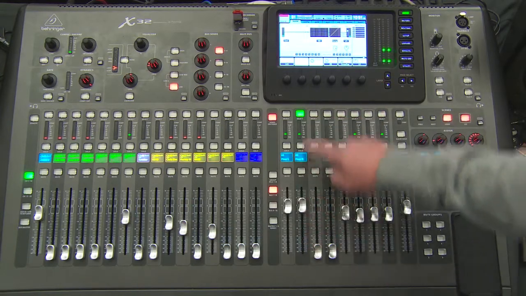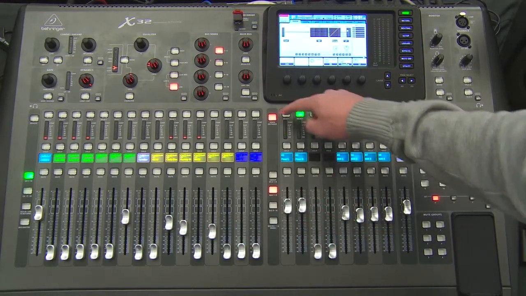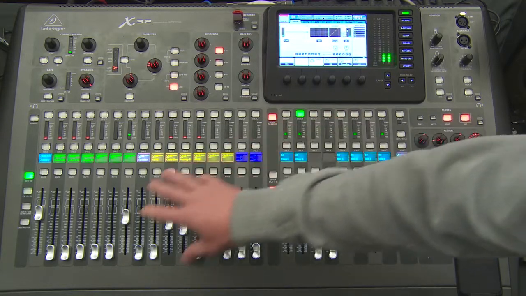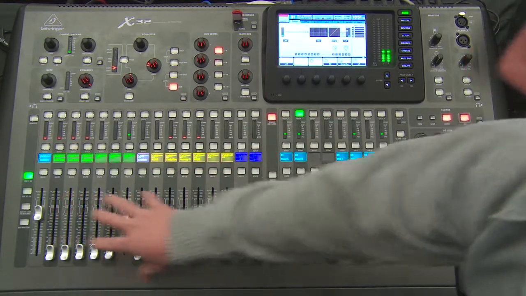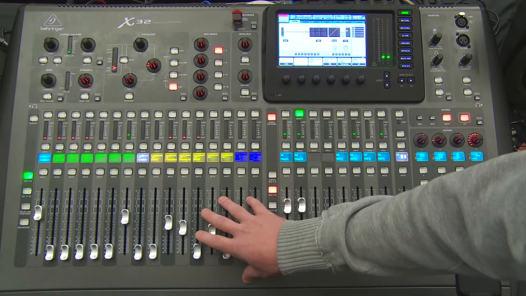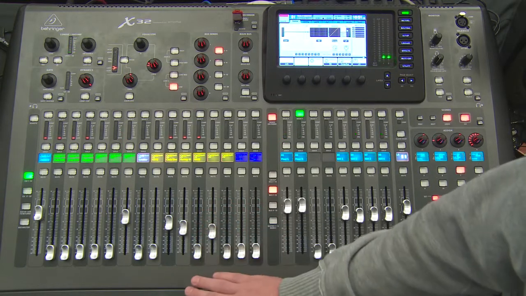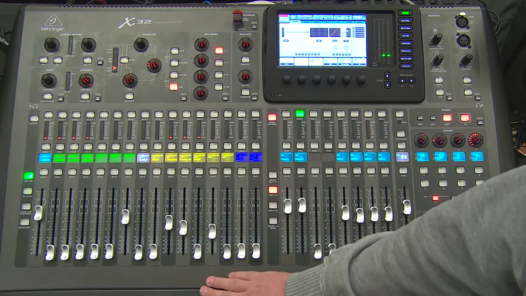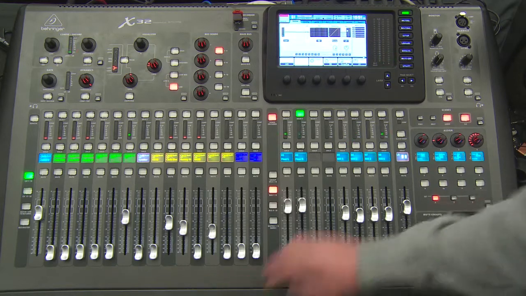What I started with is the bus that I wanted. I then pressed Sends on Fader, and that gave me, instead of the front of house mix coming up on my left-hand side sliders, what's going to that bus. Kind of make sense? Cool, cool.